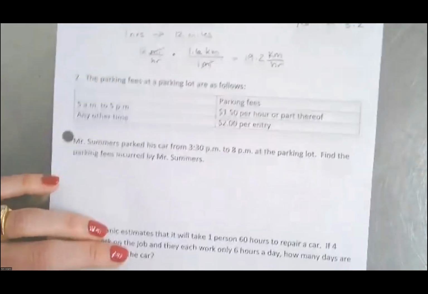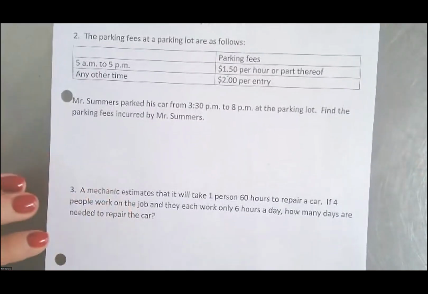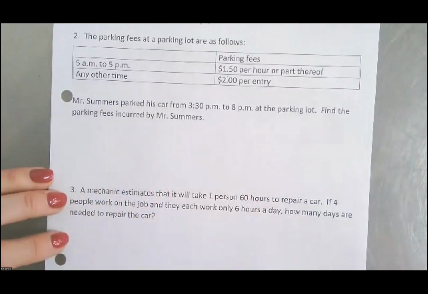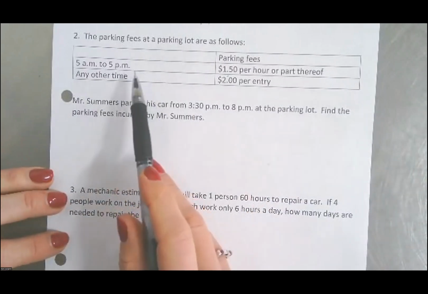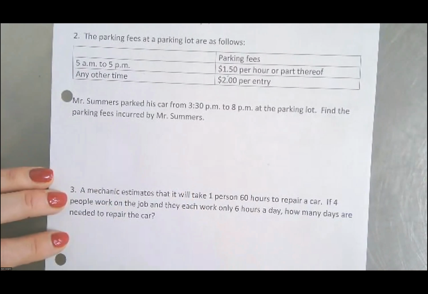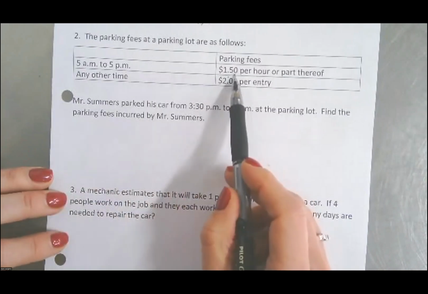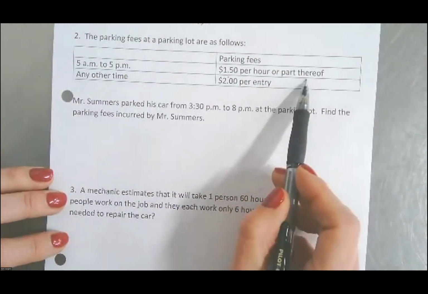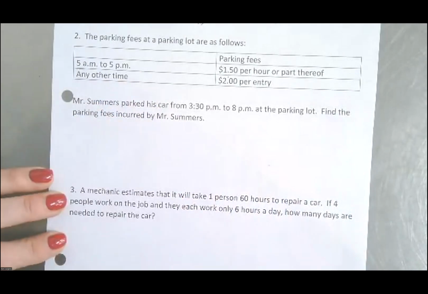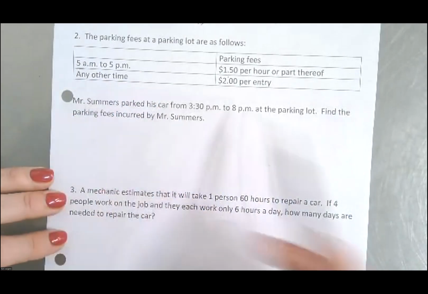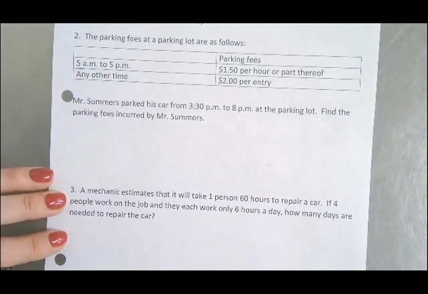All right, number 2. Okay, let's talk through this. It says the parking fees at a parking lot are as follows: 5 a.m. to 5 p.m. I'm having to talk really loud, which means you guys are making noise. So let's be done. They're going to charge $1.50 per hour or part thereof. Notice that they're charging on the hour, not on the half hour. And then any other time, $2 per entry. So no matter what, you got to pay your $2 to go in there.